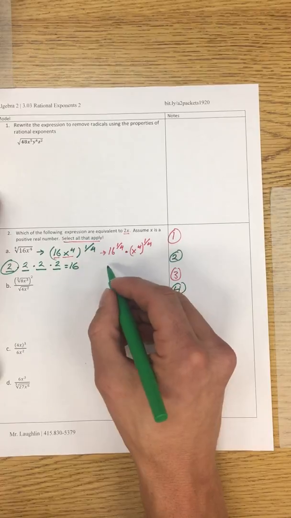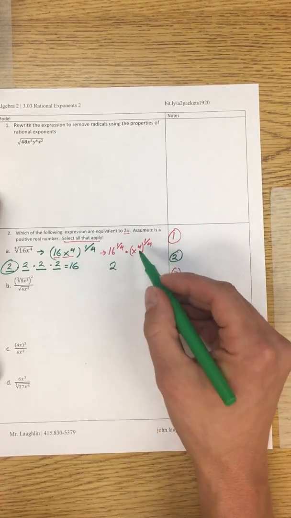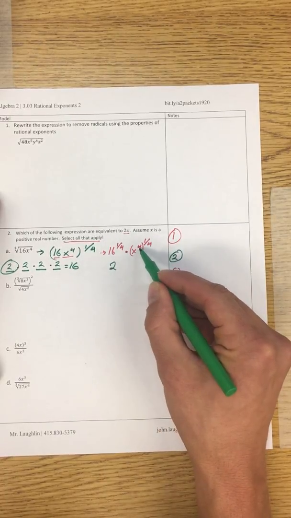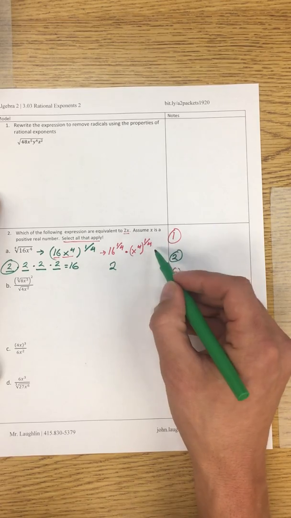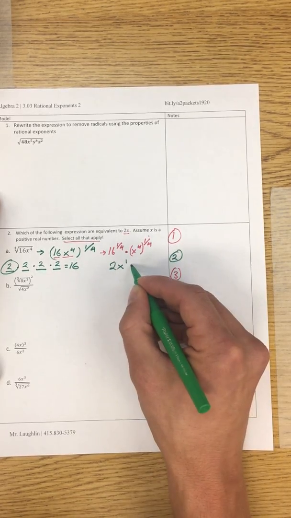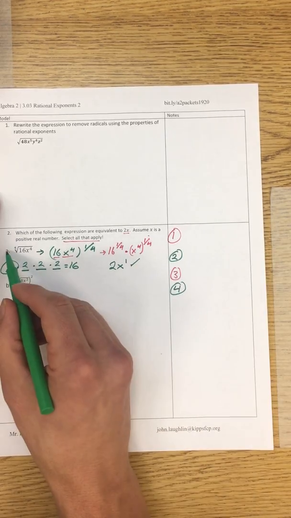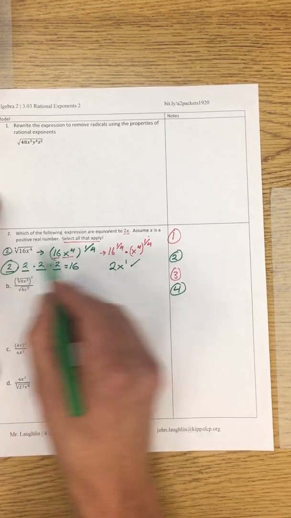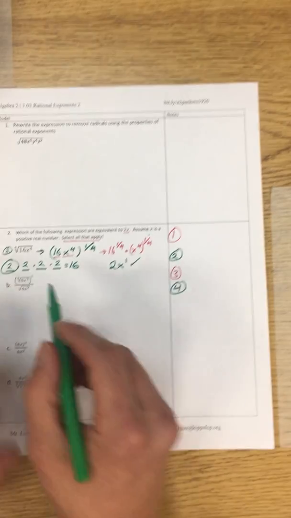So 16 to the 1/4 is 2. (X to the fourth) to the power of 1/4, I'm going to multiply these together, and that would be x to the first. So I know that answer choice A is equivalent to 2x.